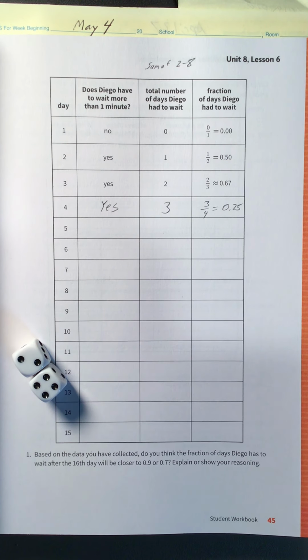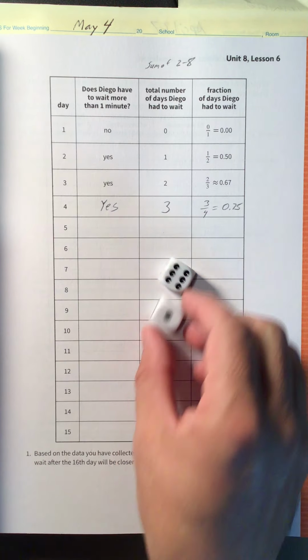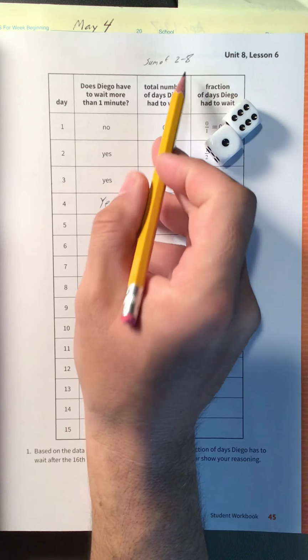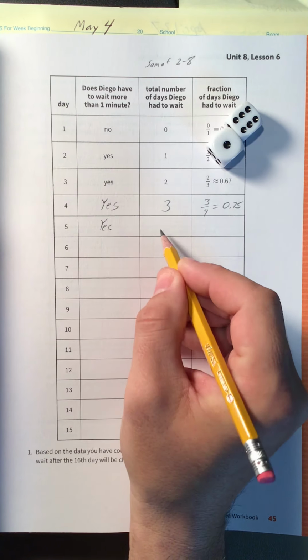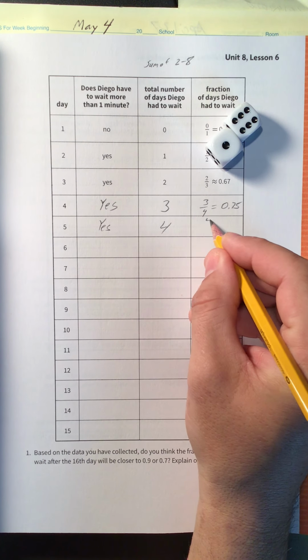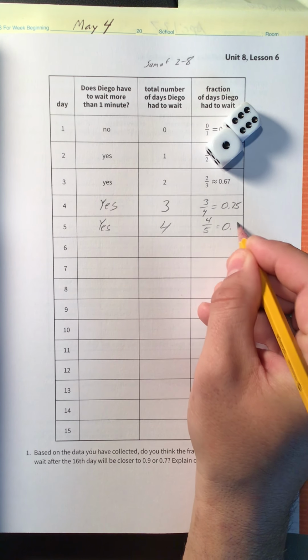We'll figure out the decimals as we go. 3 divided by 4, we should know that one is 0.75. Rolling again, I got a 7. That is in that range again, so yes, Diego has to wait. That would be 4 out of 5 days he has to wait, which is 0.8.